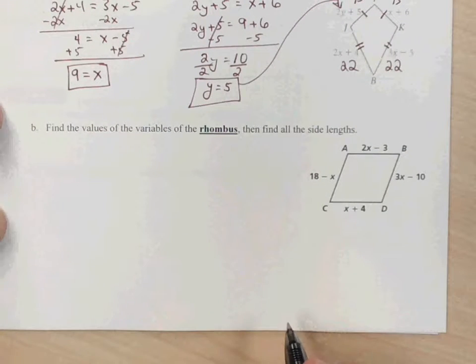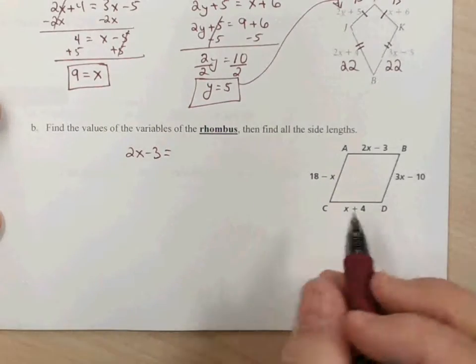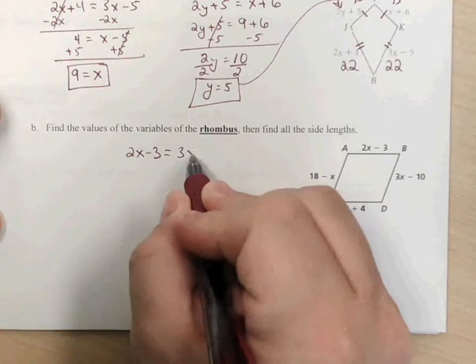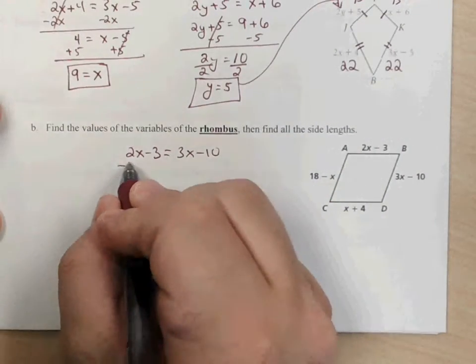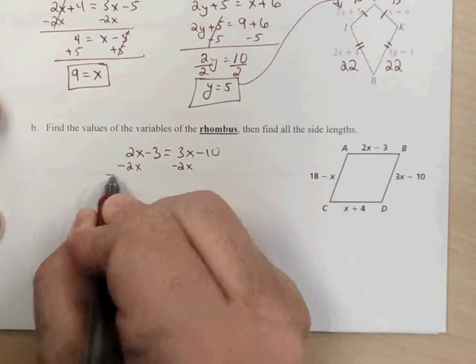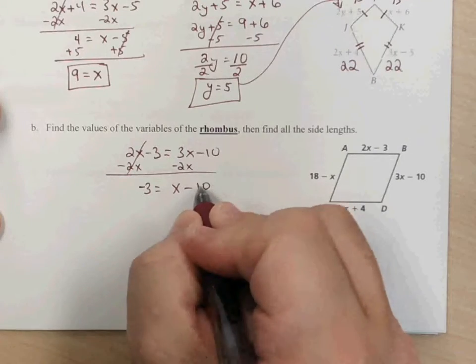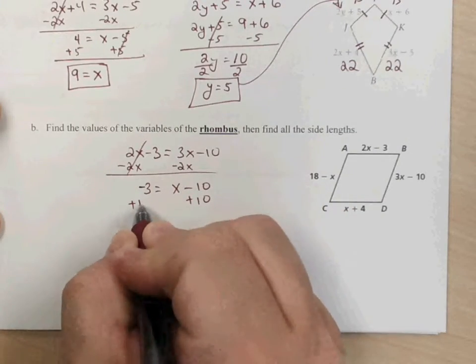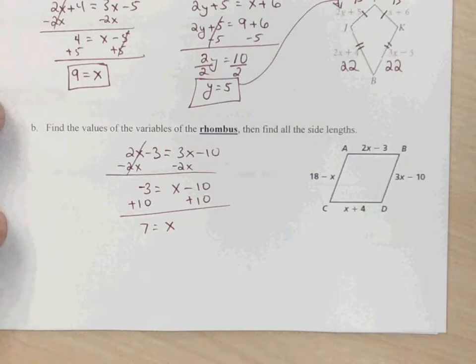So all you have to do is take 2 of them, 2x minus 3, and set it equal to 3x minus 10. You subtract 2x, you get negative 3 equals x minus 10. If we add 10 to both sides, you get x equal to 7.